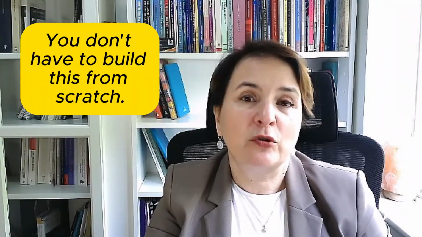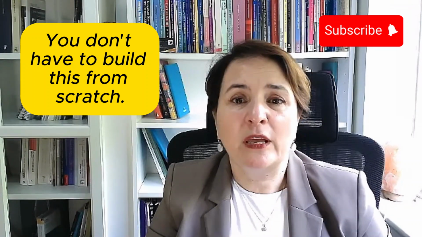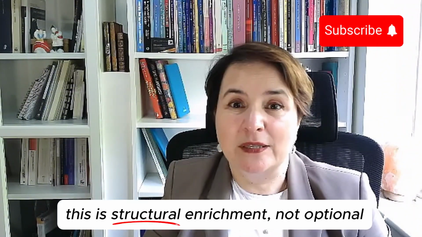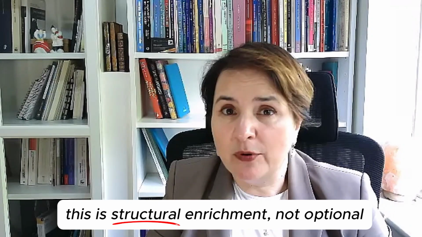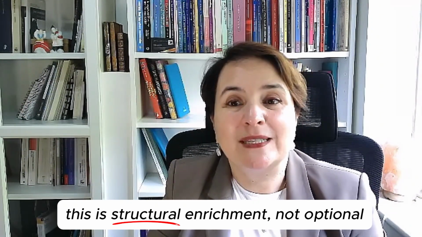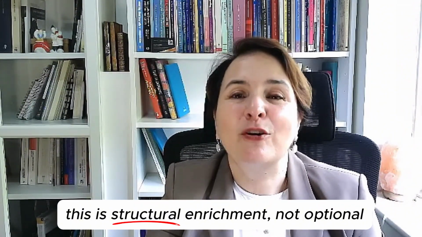An important point is that you do not have to create these connections from scratch. The IB programs already include frameworks designed specifically for this. So this isn't optional enrichment, it is structural. The IB starts from a simple but powerful belief that learning should help students understand both themselves and their place in an interconnected world.